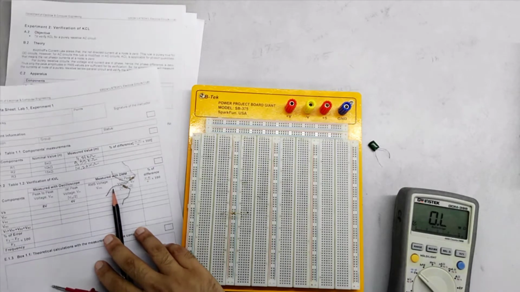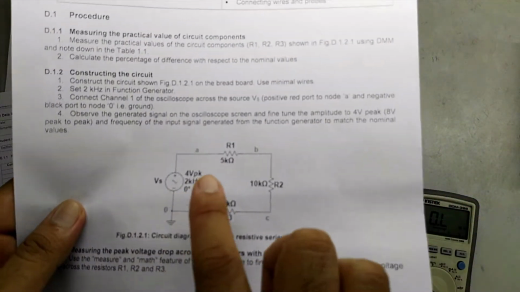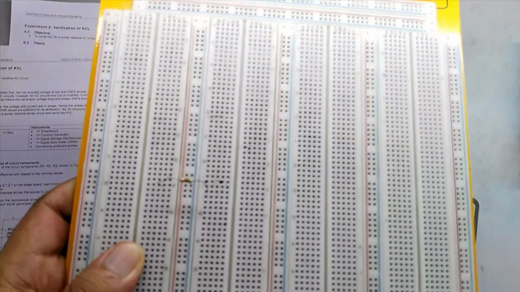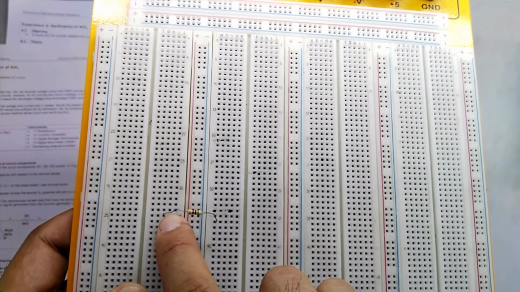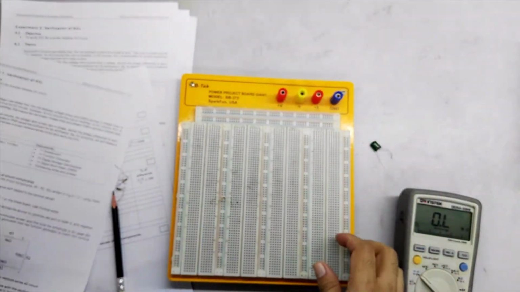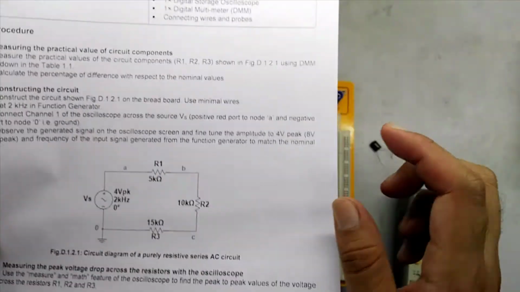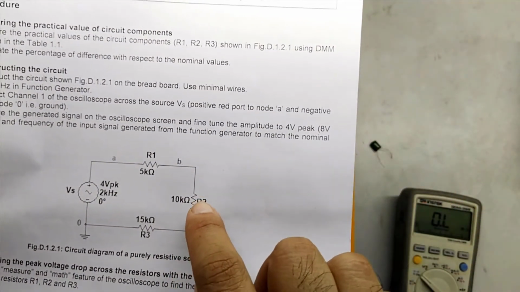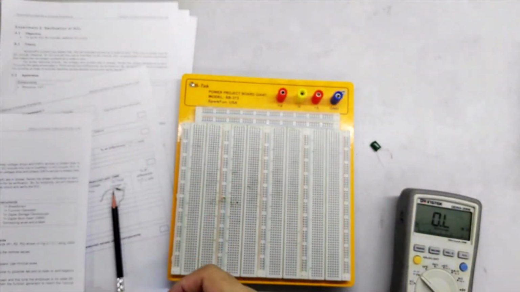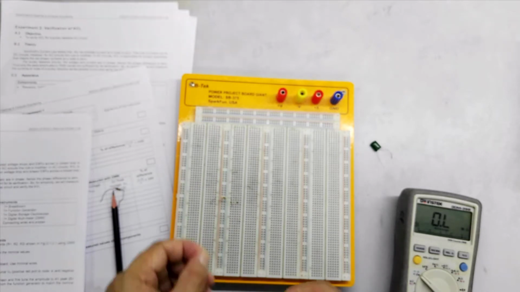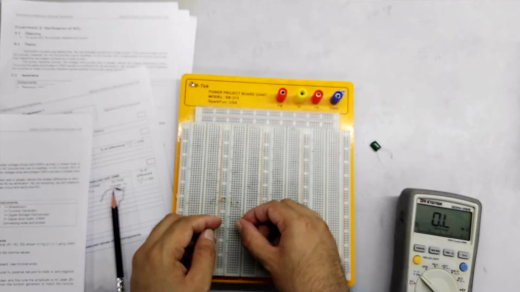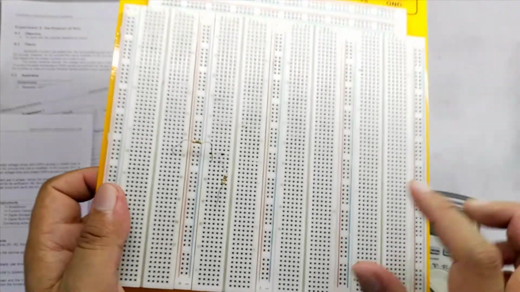Referring to the circuit, I connect one leg at A, another leg at B. So if you see the circuit, this is A, this is B. At B, I will connect one end of the 10K resistor and another end to a different node. So I attach one leg of 10K to node B, and another leg to node C. So now this is node C.